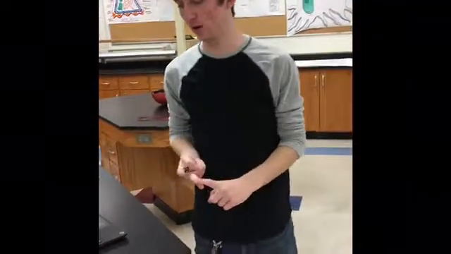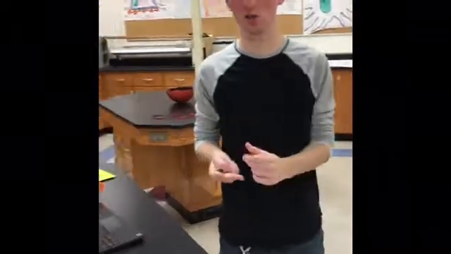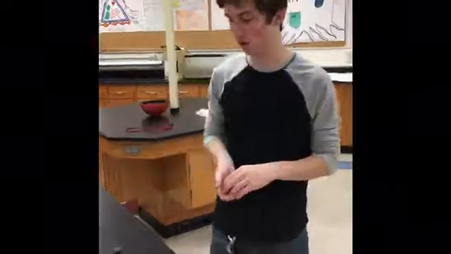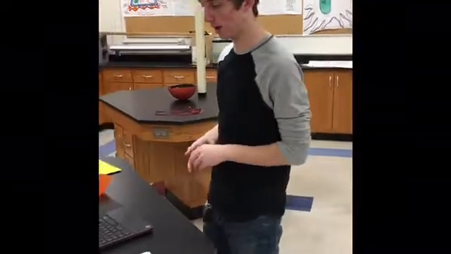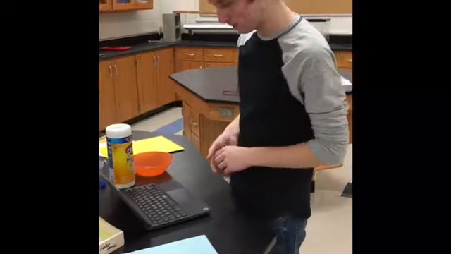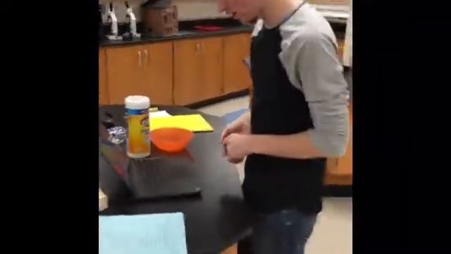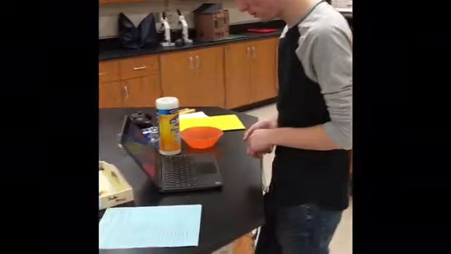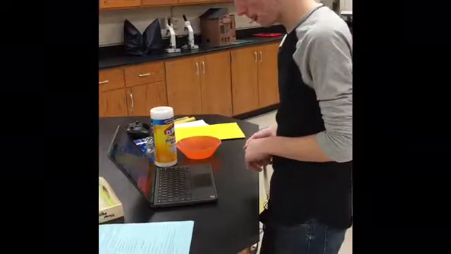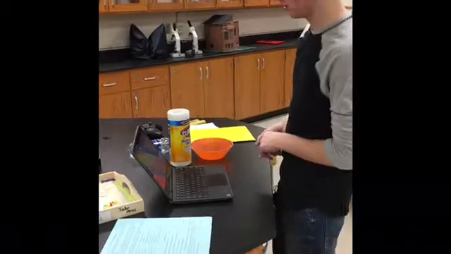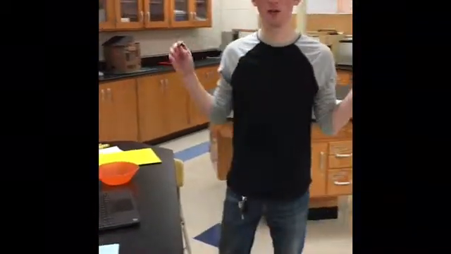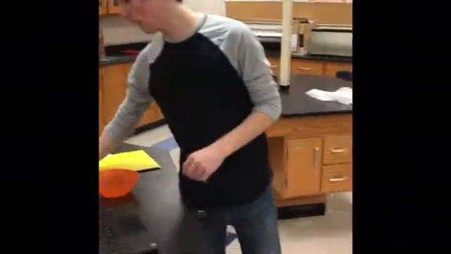Here it says symptoms can be weak muscles, muscle pain, vision and hearing problems, learning disabilities, and movement disorders. So there are some bad things that can happen with that.